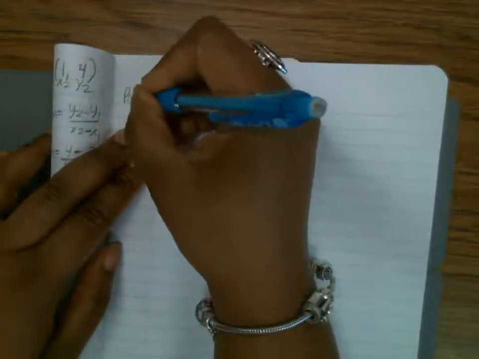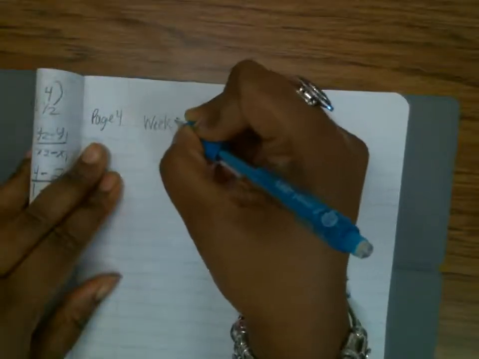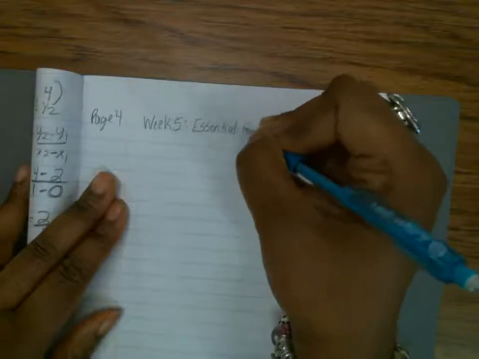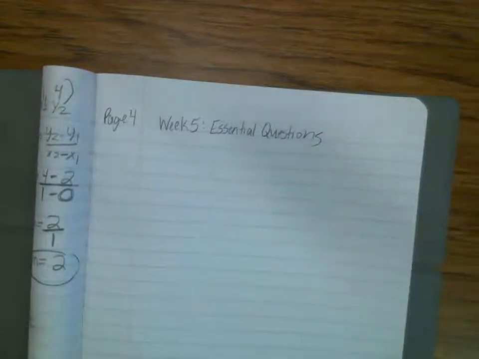Okay, so this is going to be page... let me make sure I'm telling you the right page number. I think it's page 5, but I'm not sure. Nope, page 4. So this is page 4, and this is going to be Week 5 essential questions. Make sure that you are muted.